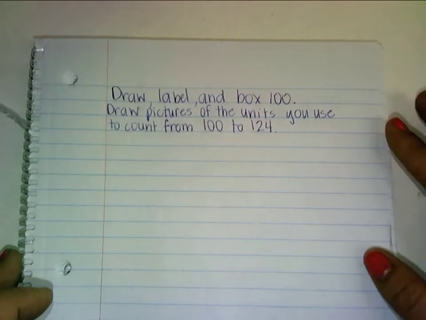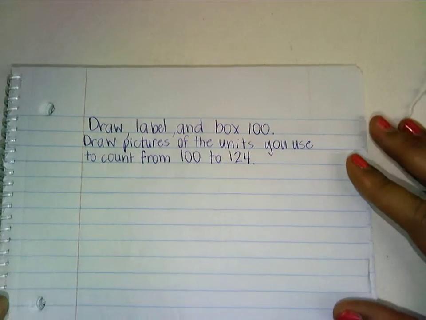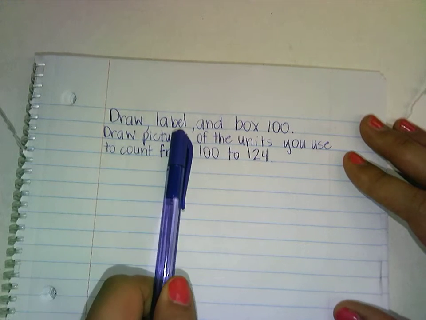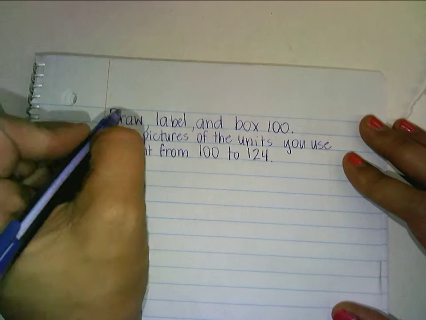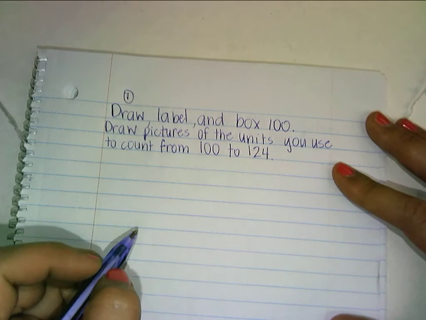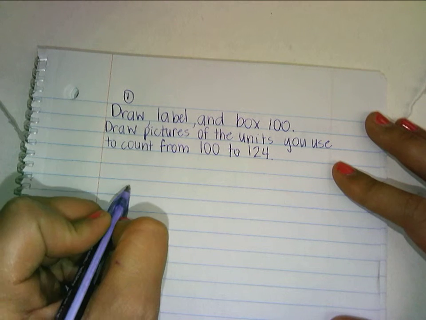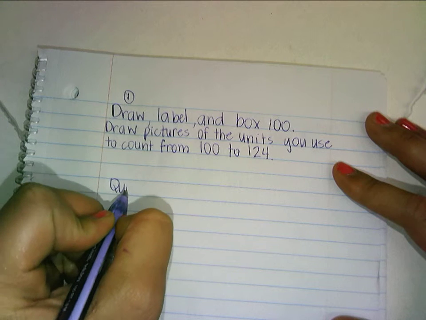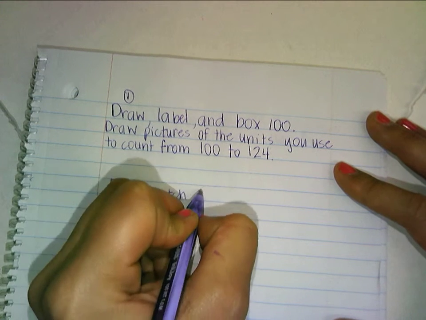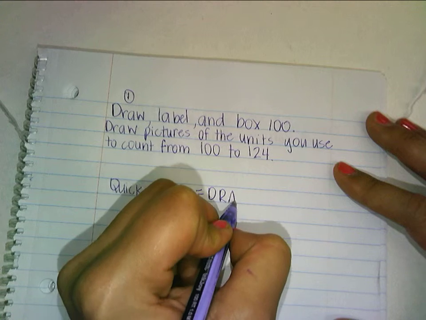Okay, so I wanted to break down some of the directions for what you've been doing in the past 2 lessons. So the directions will say draw, label, and box. Okay, so let's start with step 1, draw. When it says draw, you need to draw a quick sketch. So quick sketch equals draw.